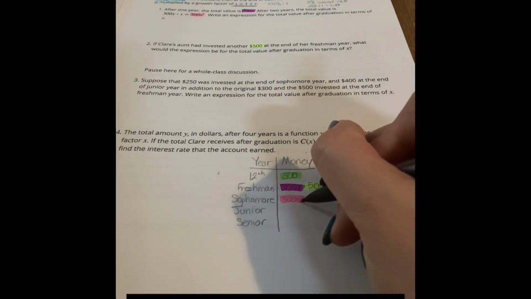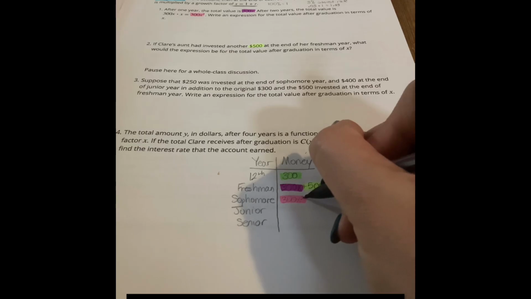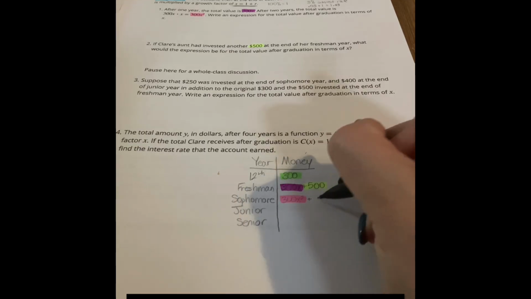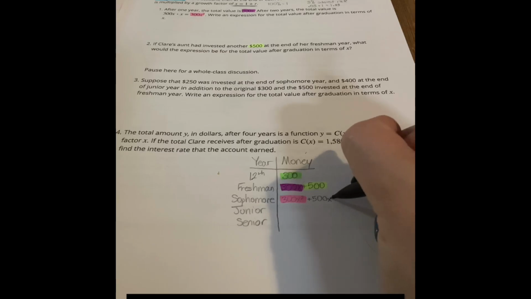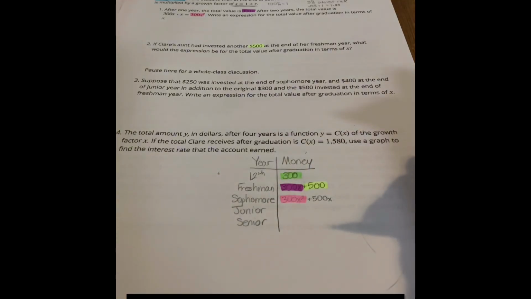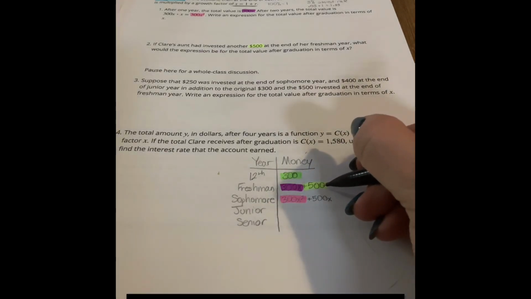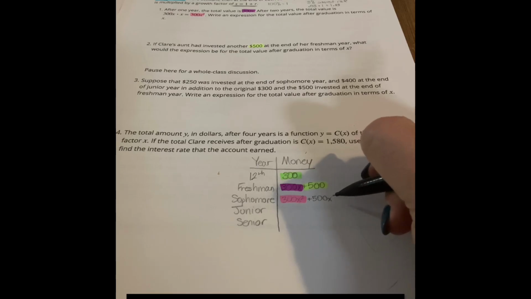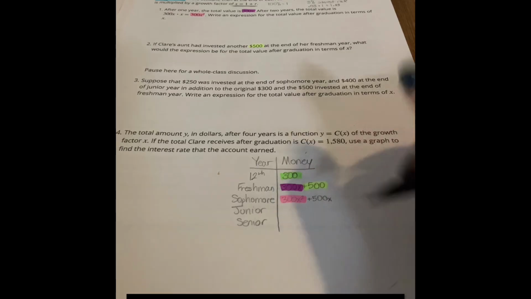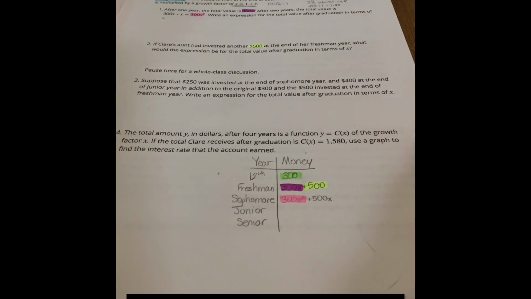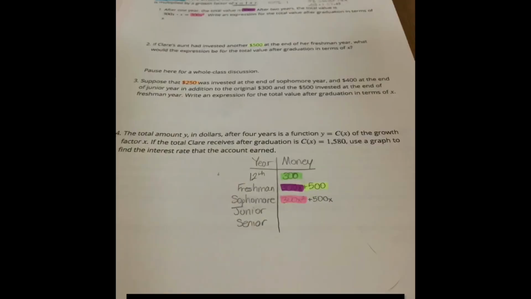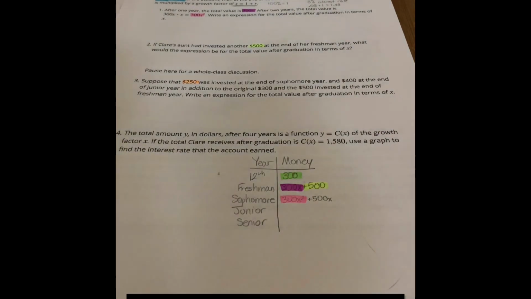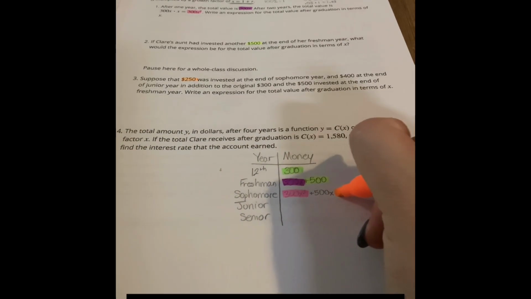well, technically freshman and then sophomore since it's happening at the end of the year, you're adding your 500, but now this 500 has accumulated interest for 1 year. Because it was here, it's now been a year, it has a year's worth of interest rate. It now starts to tell me that 250 is invested at sophomore year. So now I'm going to add this 250.